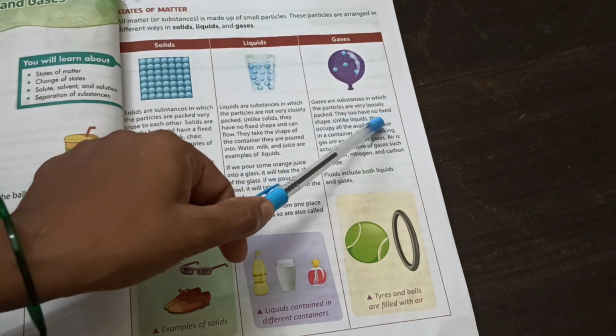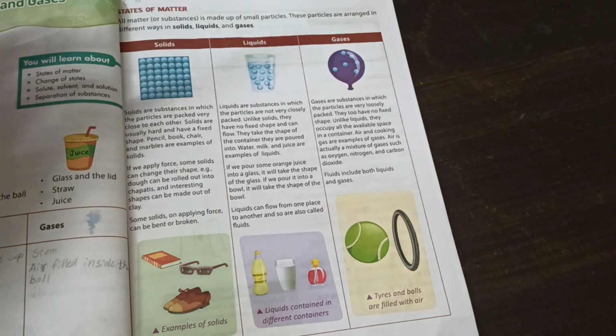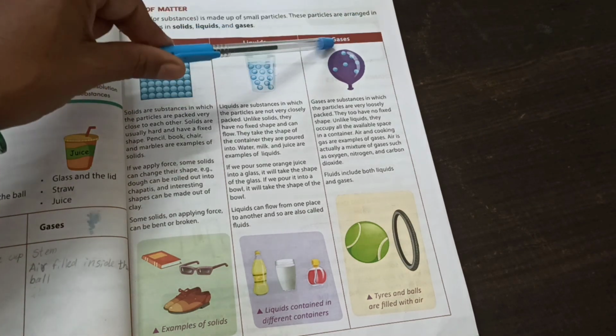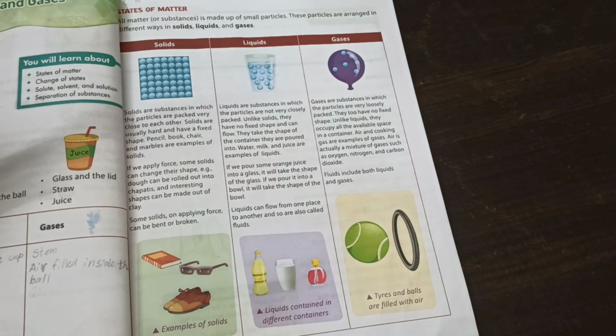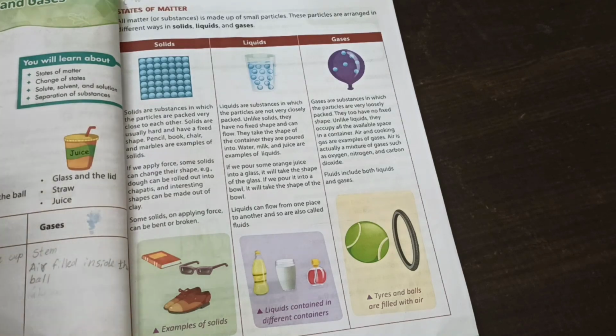They too have no fixed shape. Gases also have no fixed shape. Unlike liquids, they occupy all the available space. All gases take up the full space. For example, a balloon. If we fill air inside, the air takes all of the balloon's inside space.